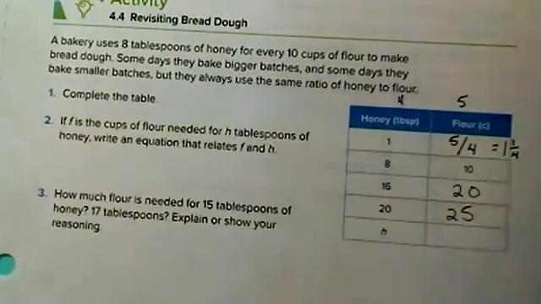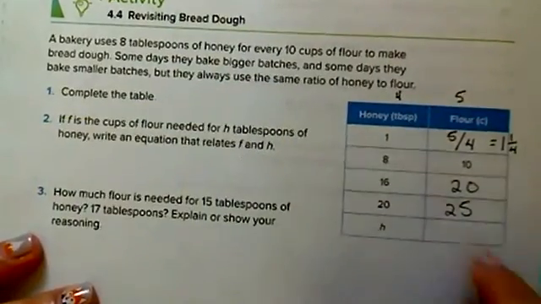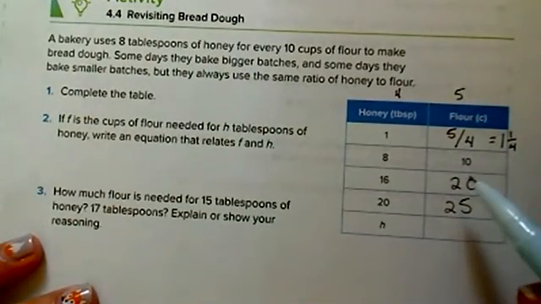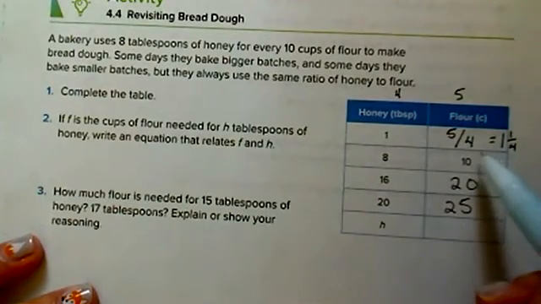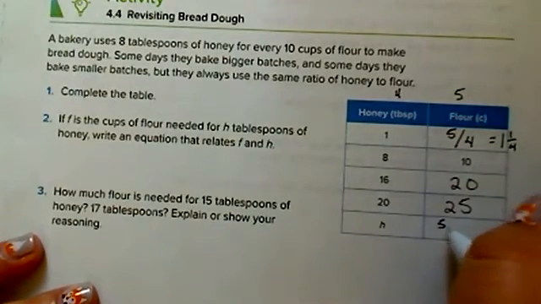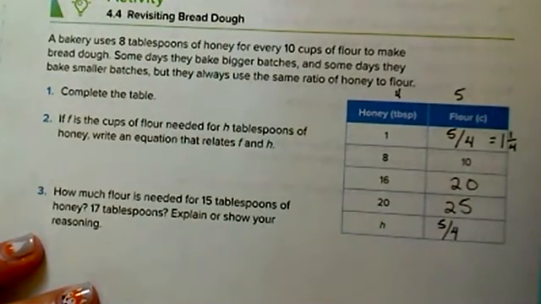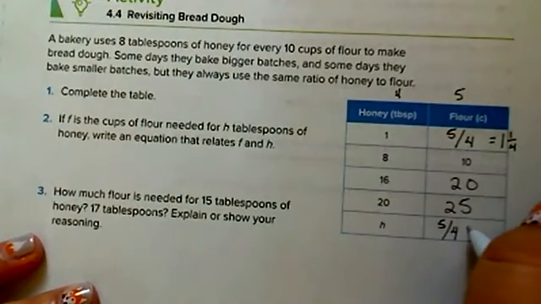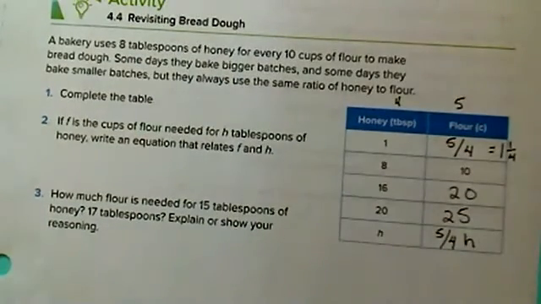And now we've got to figure out H for honey is how many cups of flour? Well, what are we multiplying by each time? That's right, 5/4. So just like before, it's going to be 5/4 times what? 5/4 a cup of flour per tablespoon of honey. So it's going to be 5/4 H.